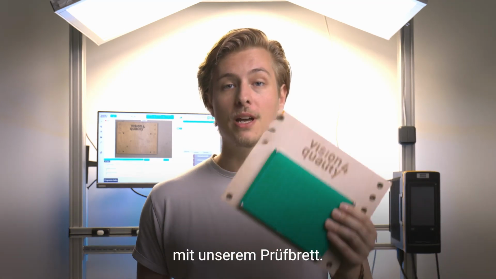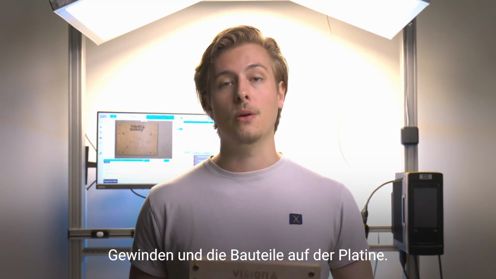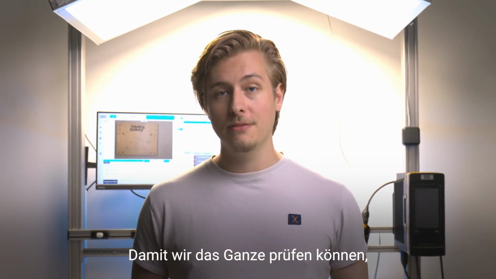Today we're continuing with our test board. The screws are still missing in the threads, and the components are not yet on the circuit board. In order to test everything, we need a few AI models. We quickly created those beforehand in modOFFICE.